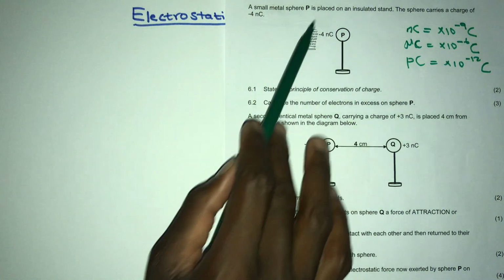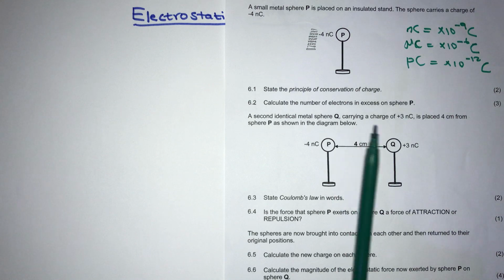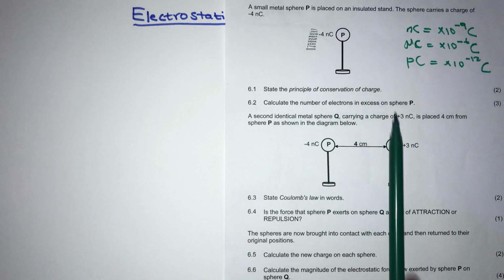Now we see -4 nanocoulomb as our sphere P there, placed on an insulated stand. So maybe they might ask why the sphere or the spheres are placed on an insulated stand or a wooden stand. So the answer is they want to prevent the leakage of the charge to the ground. So okay, 6.1, they said state the principle of conservation of charge.